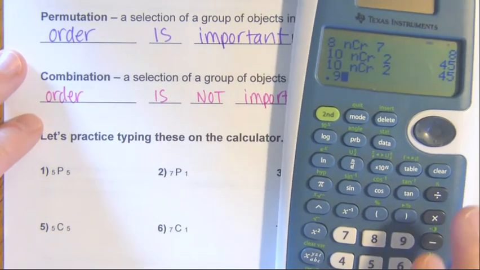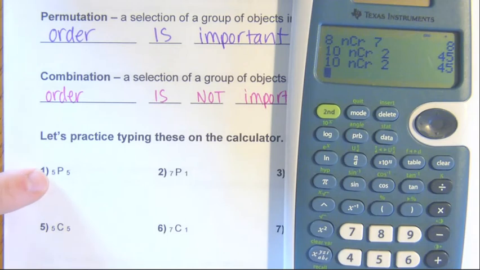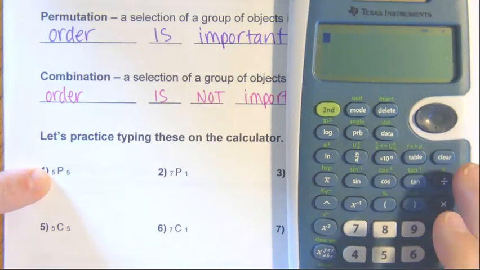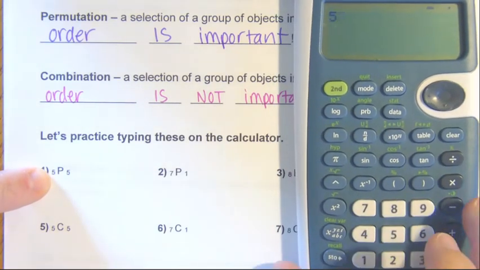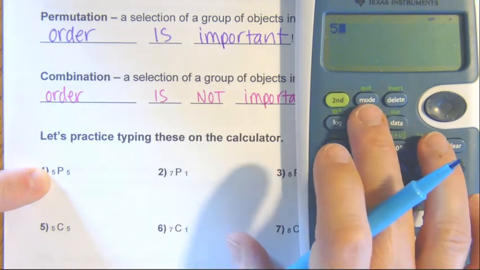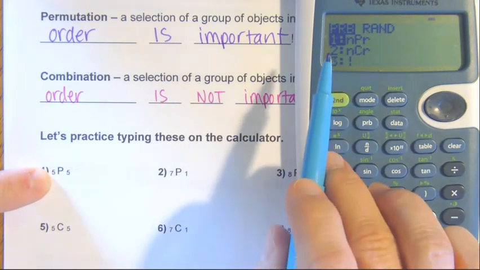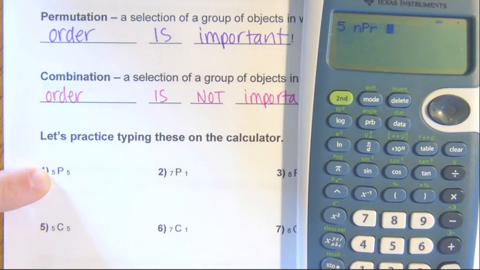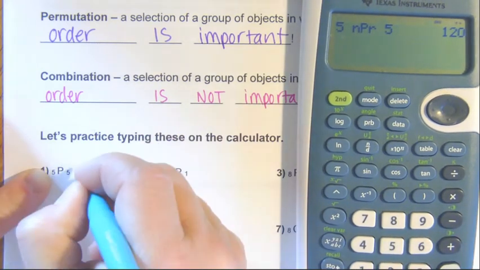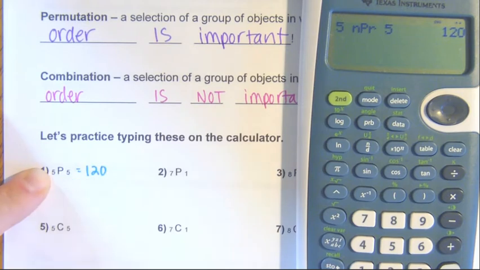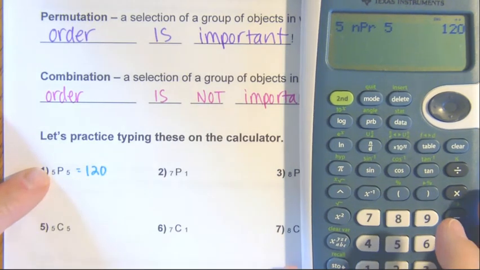But for now, I'm just going to use this calculator, and I'm going to do 5P5. So I'm going to hit the 5, and then the PRB button right here. And notice the first option has nPr, so hit the number 1, and then hit a 5. So this answer is 120. Way easier than trying to do some work.